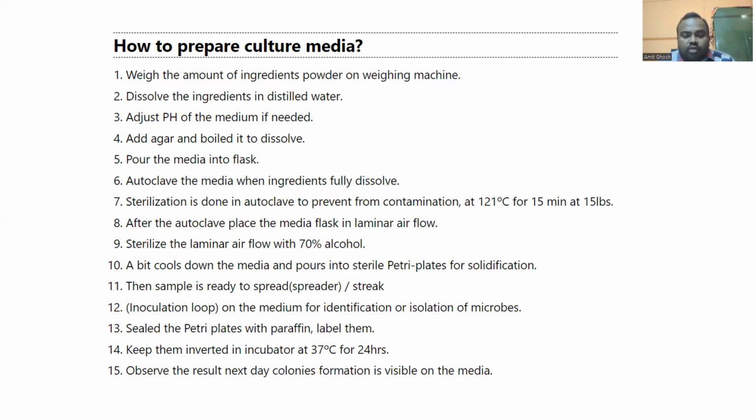Next, let the media cool down a bit and pour it into sterile petri plates for solidification. Then the sample is ready to spread or streak. Now you need to use an inoculation loop on the medium for identification or isolation of microbes. After inoculation, seal the petri plates with paraffin, label them, and keep them inverted in the incubator at 37 degrees Celsius for 24 hours.